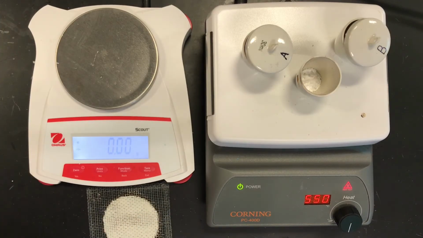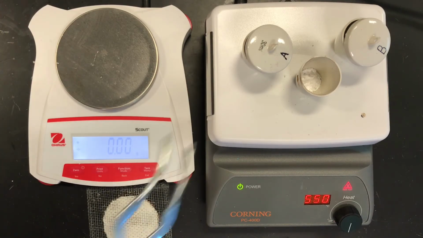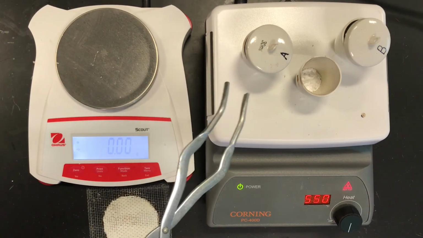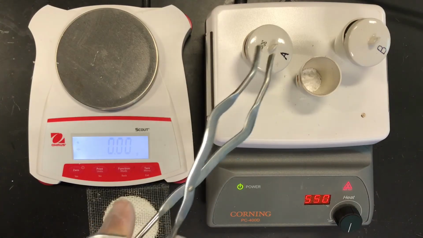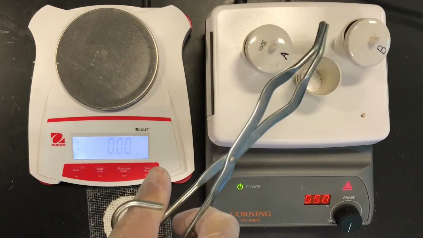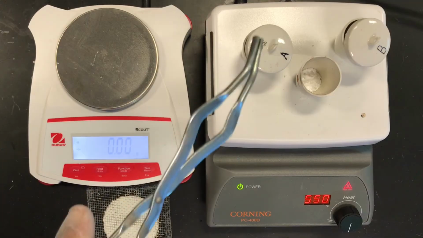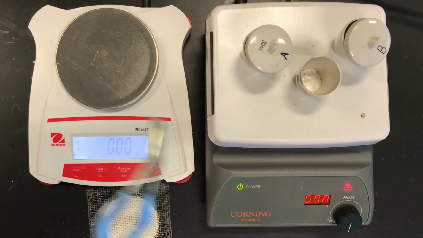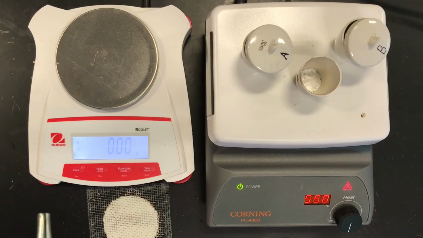Okay, so what we're going to do next is our first massing, to verify if we've driven off the heat. I don't hear the fizzing anymore. I could also visibly see the fog coming out of the openings of the crucibles, and that has dissipated as well. So there are some observations telling me that maybe the water has completely left the hydrate and left an anhydrate.